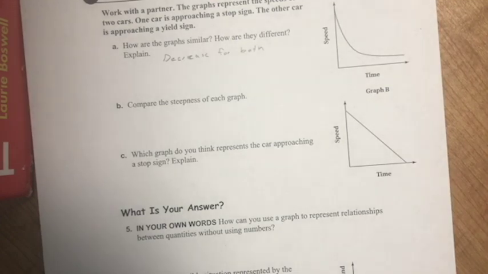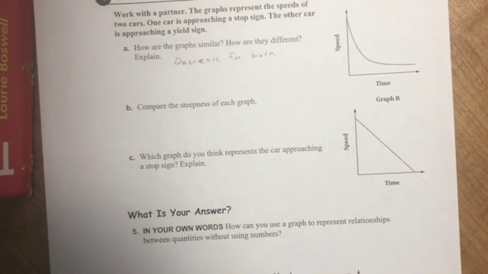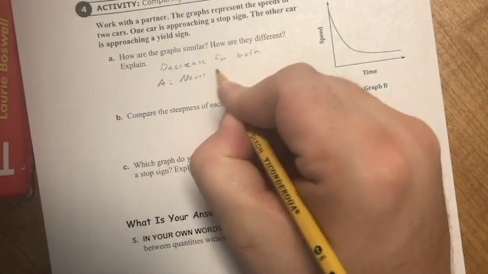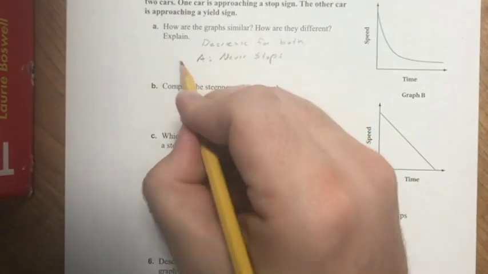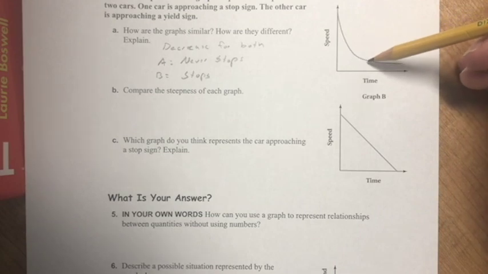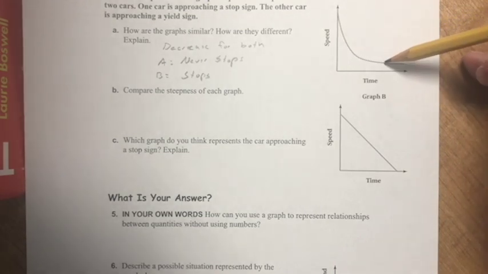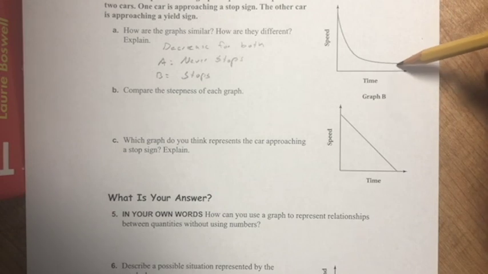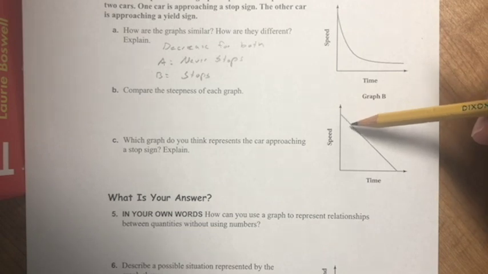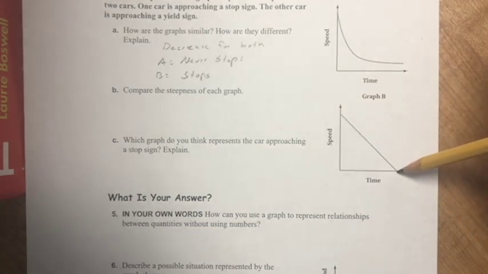All right. And then, how are they different? Well, A never stops, okay? While B comes to a stop. And I'll prove that to you. If we were looking at A, notice how it's got a speed. It's pretty high up here, and it slows down over time. But its speed never stops. It keeps going at this speed, so it just continues on. However, if we look at graph B, it starts here and it decreases, but the speed all of a sudden reaches 0, meaning that it stops.